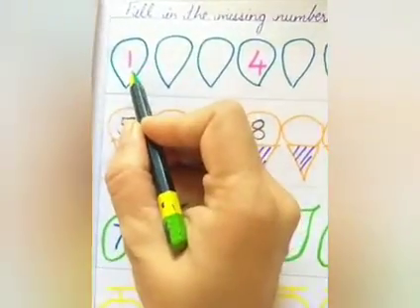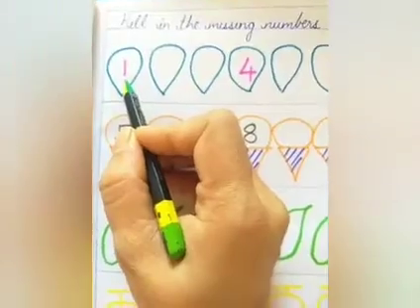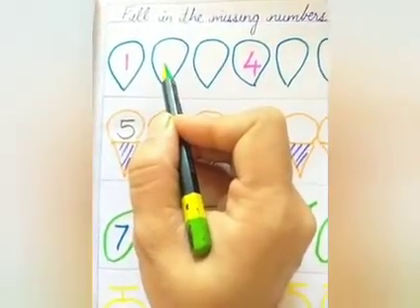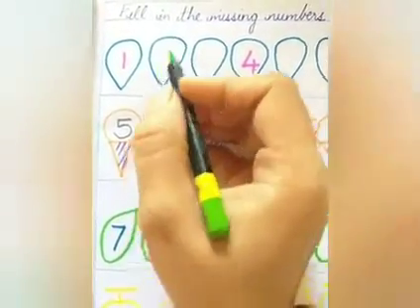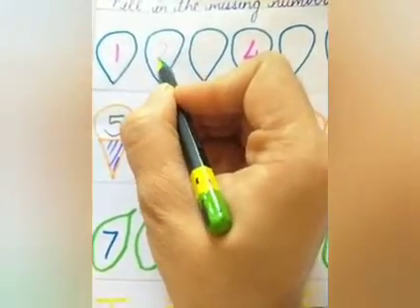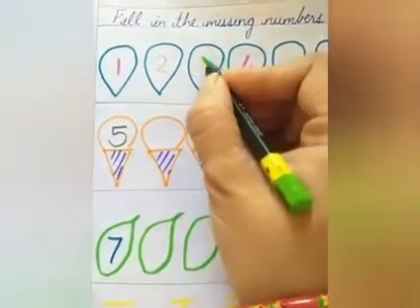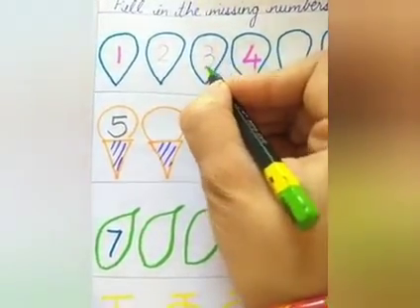So what's the first number in the first droplet? It is 1. What should be the next one? What is the number after 1? 2. The number after 2, that's missing again, is 3.